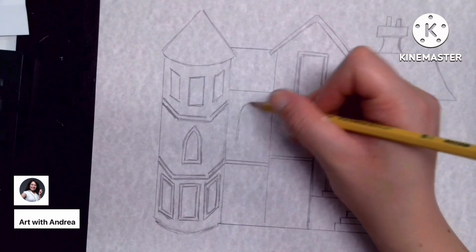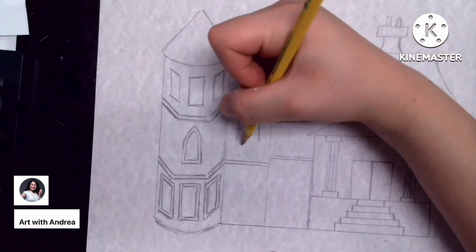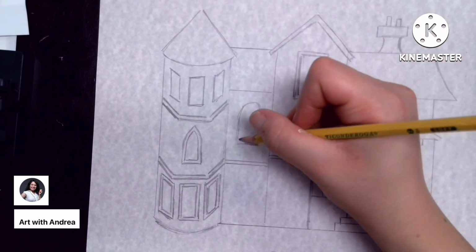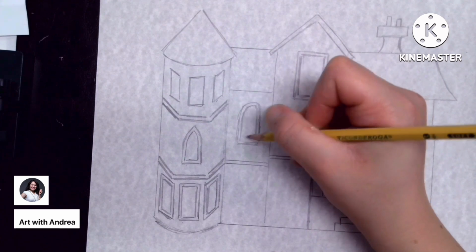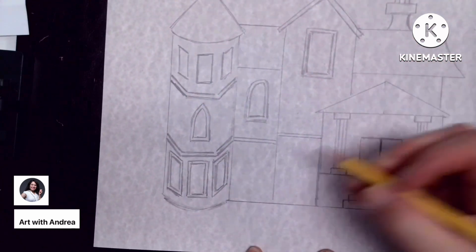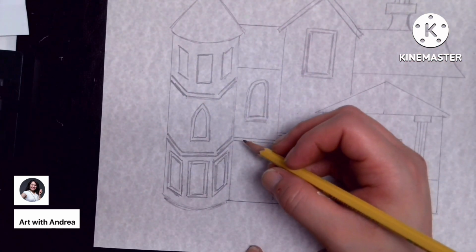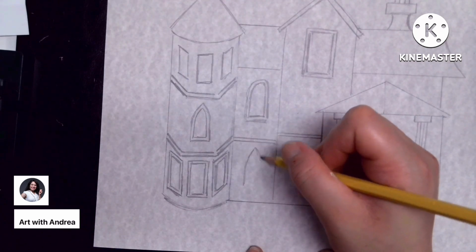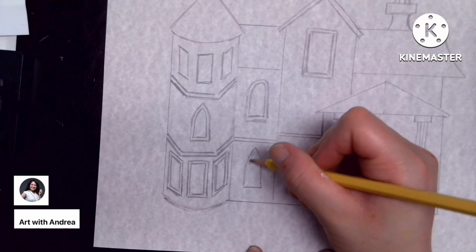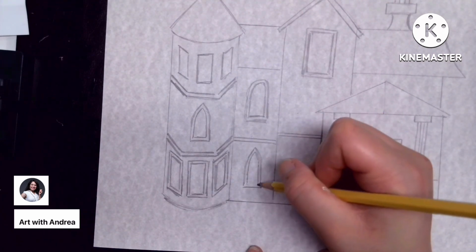Next, I'm going to draw one of those upside down U-shaped lines with a straight line across the bottom. Then I'm going to repeat this on the inside to make another frame and another different shape for the window. Now I'm going to repeat the window shape with the pointed top.